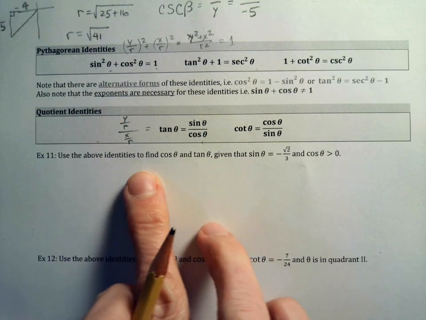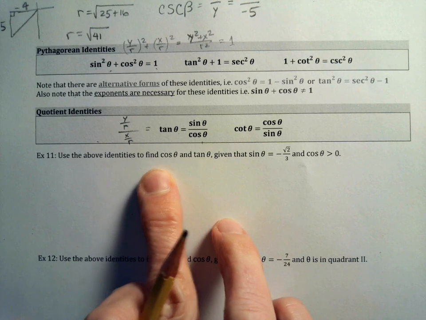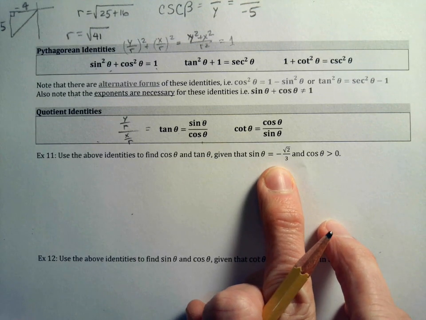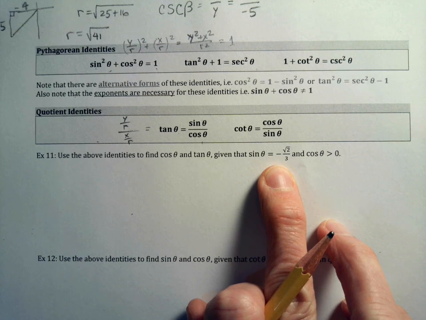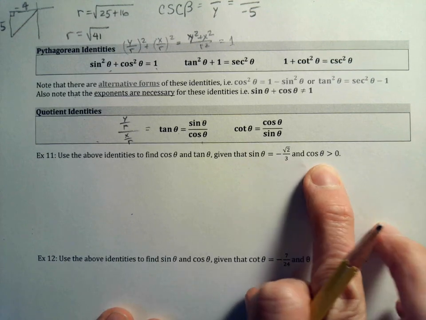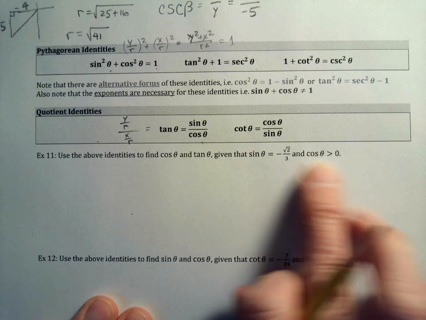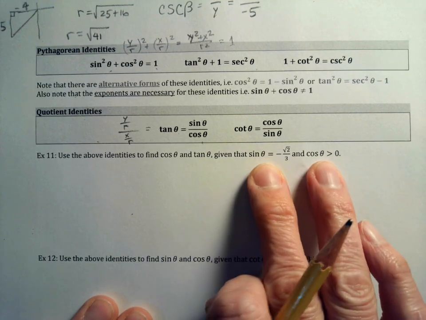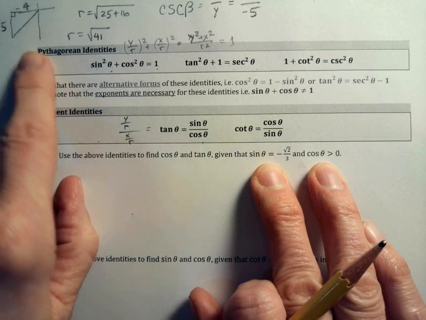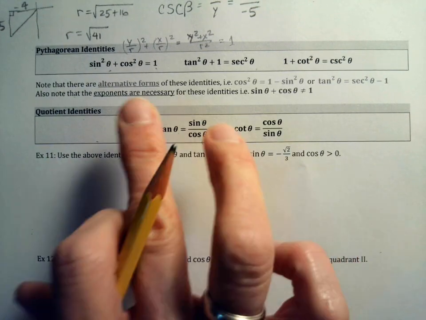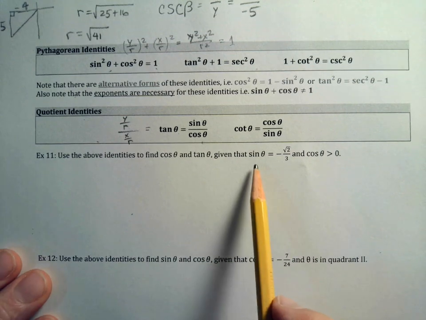So use the above identities to find cosine theta and tangent theta, given that sine is negative square root of 2 over 3, and that the cosine of theta is positive. So these can tell us what quadrant we're in, and we could draw a picture like we did up above here. But here again, we're asking you specifically to use your identities.